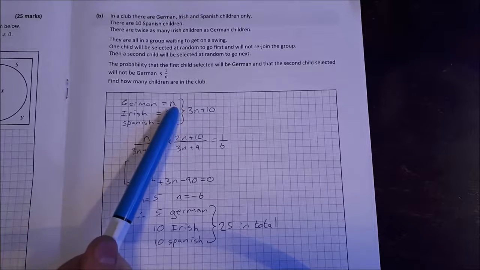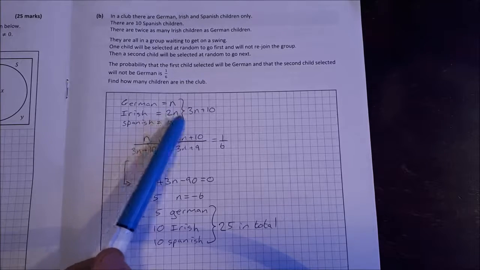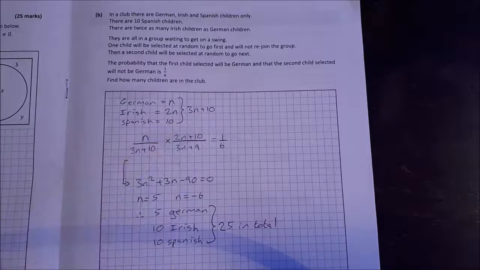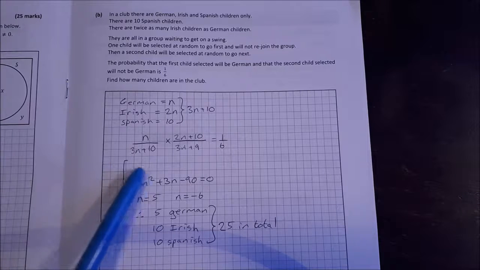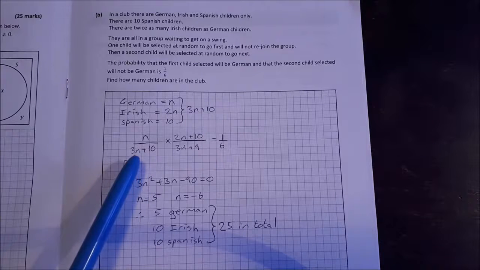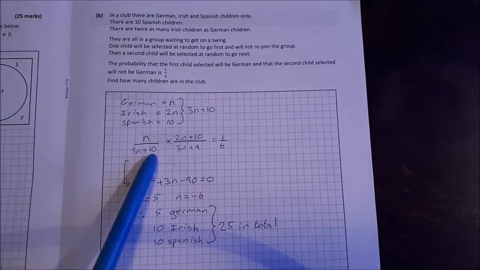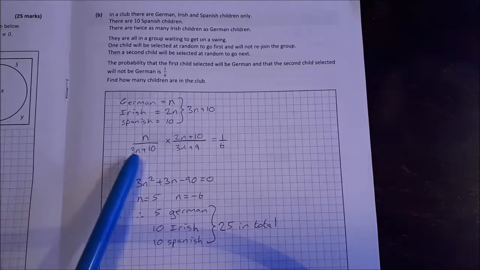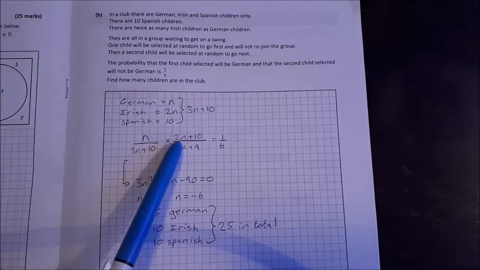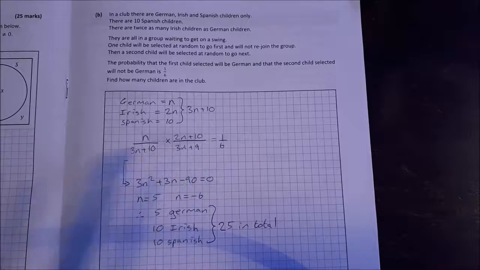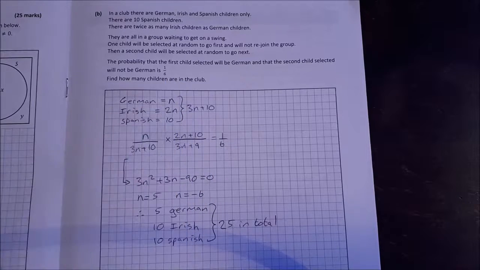Well, there's n German, there's 2n Irish, and there's 10 Spanish. So altogether we have 3n plus 10 children. We're told that the probability of the first one being German is n out of 3n plus 10, and the second being not German, that leaves us with 2n plus 10 over 3n plus 9. Multiply them together, the answer will be 1 over 6.